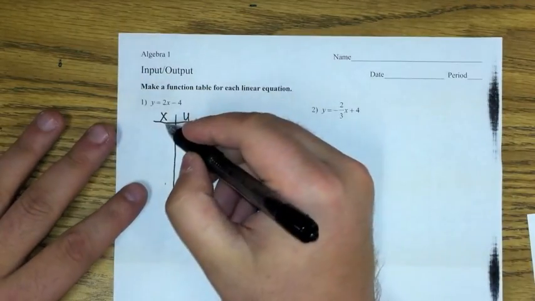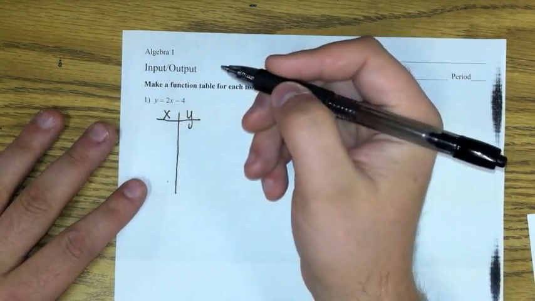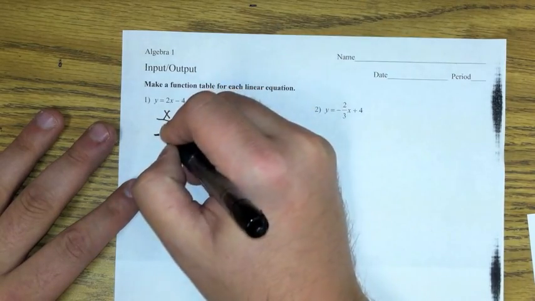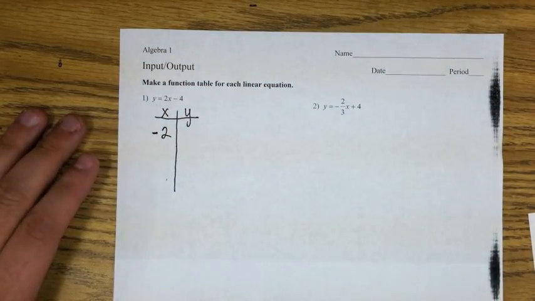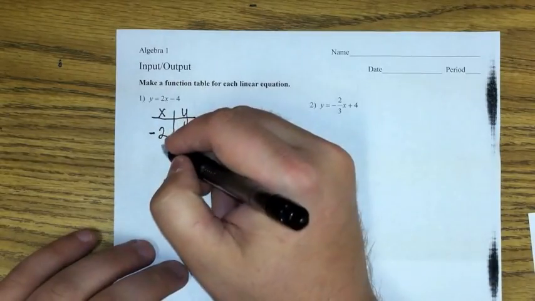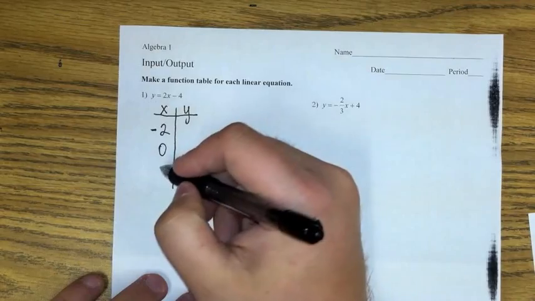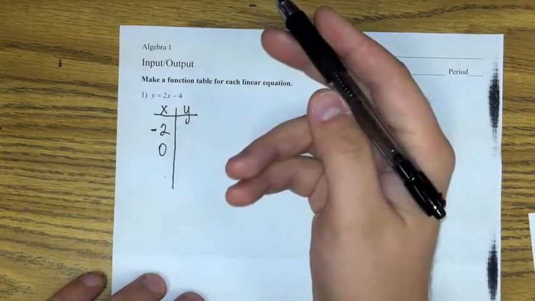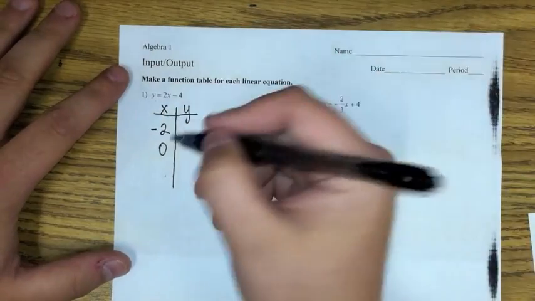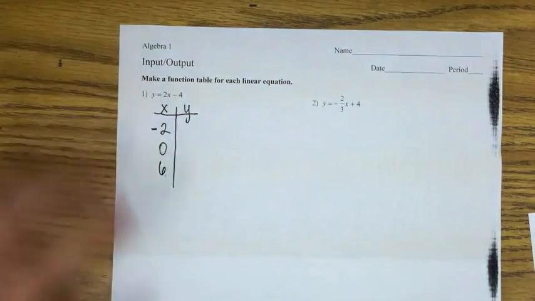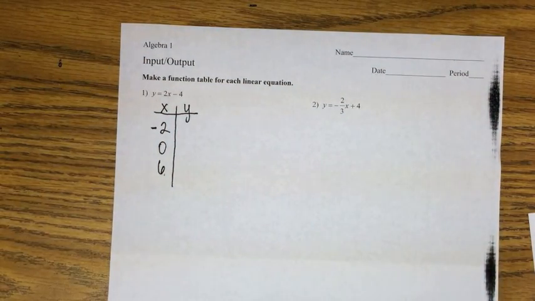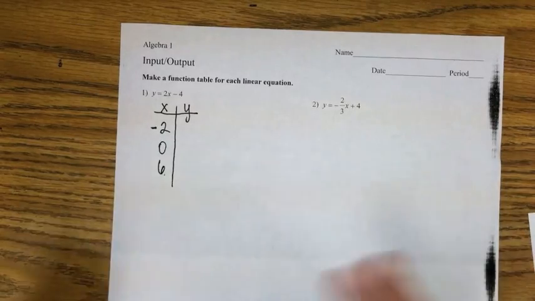So let's pick any old number. For our negative case, I will pick negative 2. Does it matter what negative number you use? No, it doesn't. I'm going to use, of course, 0. That's a given. And I need another positive. You could use positive 2, positive 3. I'll just be the oddball and pick 6. Does it matter? Again, no. We're just picking some points here.